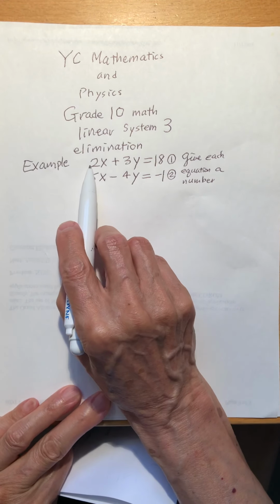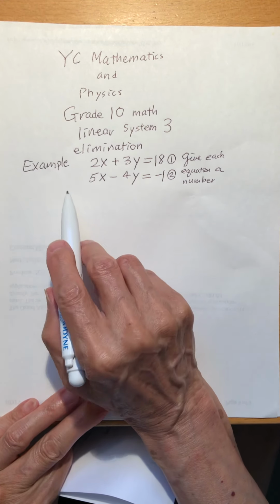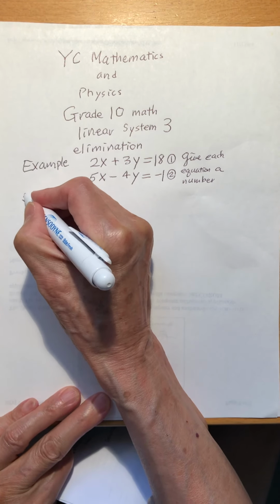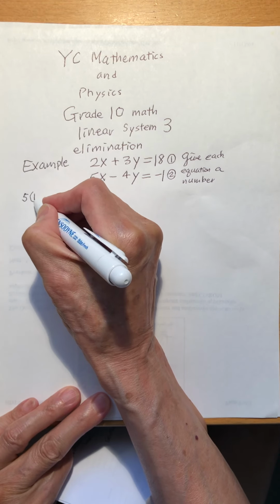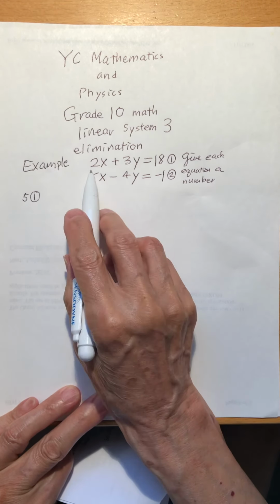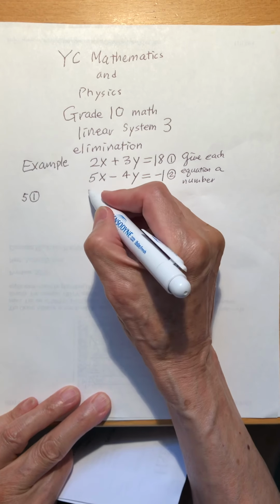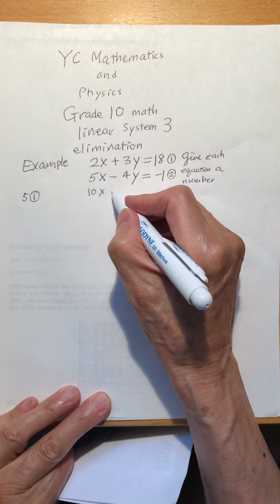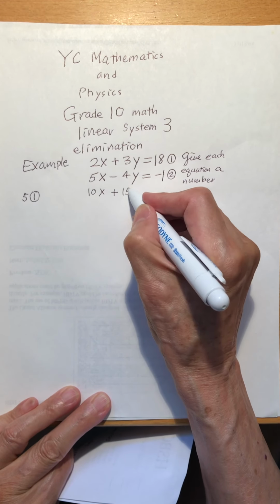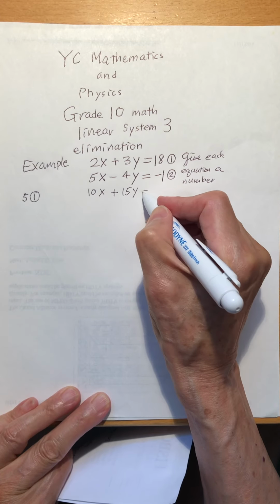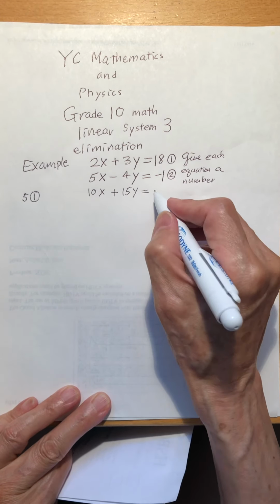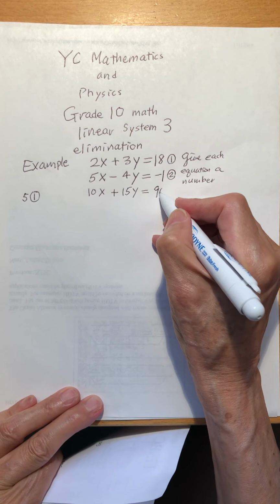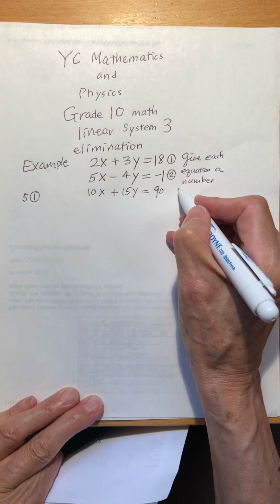Let's multiply the first equation by 5. So I write the instruction here, 5 times equation 1. 2 times 5 is 10, 10x. 5 times 3 is 15, 15y. 5 times 18 is 90. I call this equation equation 3.